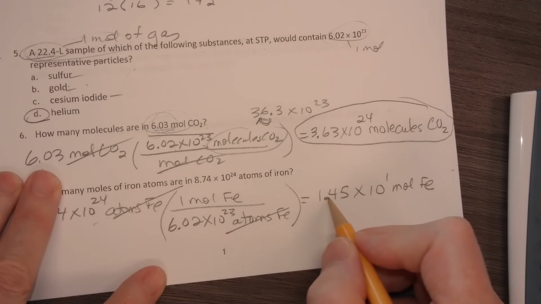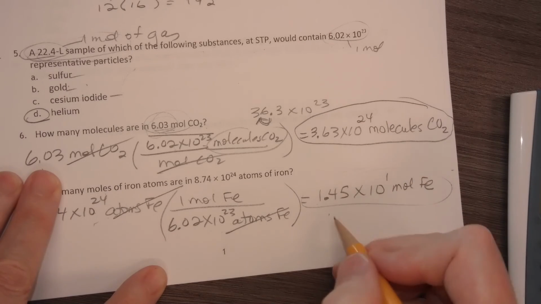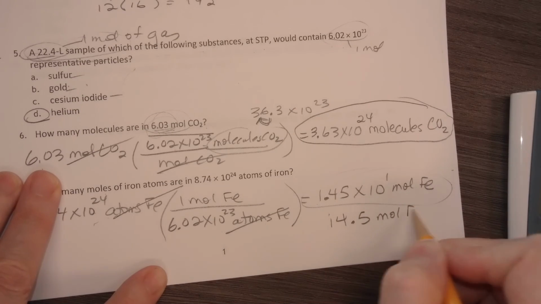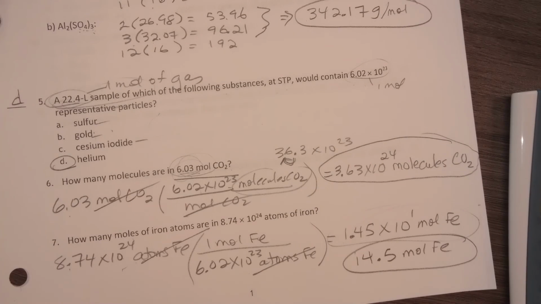Now, since this is just 1.45 times 10, I would accept this answer, or you could say 14.5 moles of iron. Either answer would be acceptable. All right, so that's page 1 of our review.